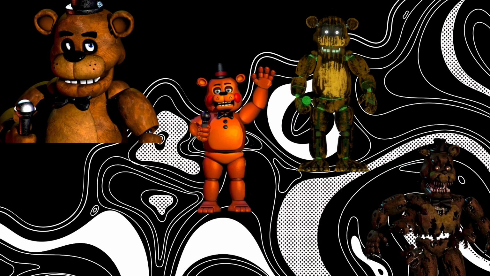And then finally, the last piece of main lore is through Phone Guy and the animatronics themselves. So on screen right now are the 4 different versions of the Freddy mascot character from each game. So this is 1, and then 2, 3, 4. And the reason why I think the animatronics themselves are an important piece of lore is because their designs change so drastically across games, more so than just the developer updating the game's graphics for a sequel.